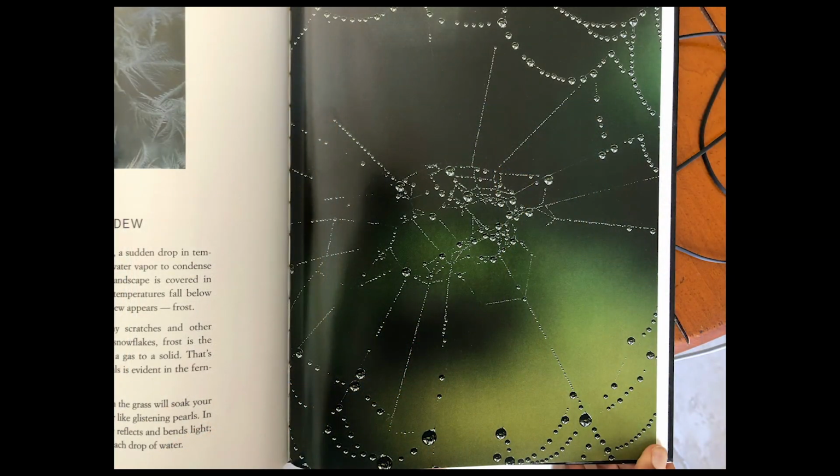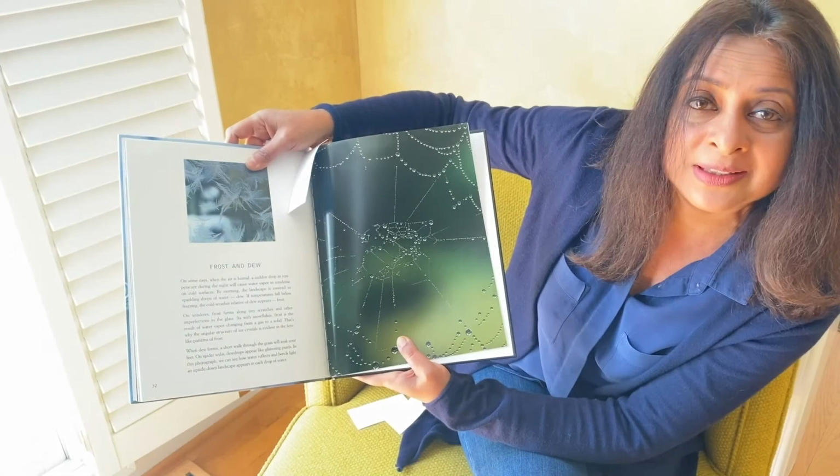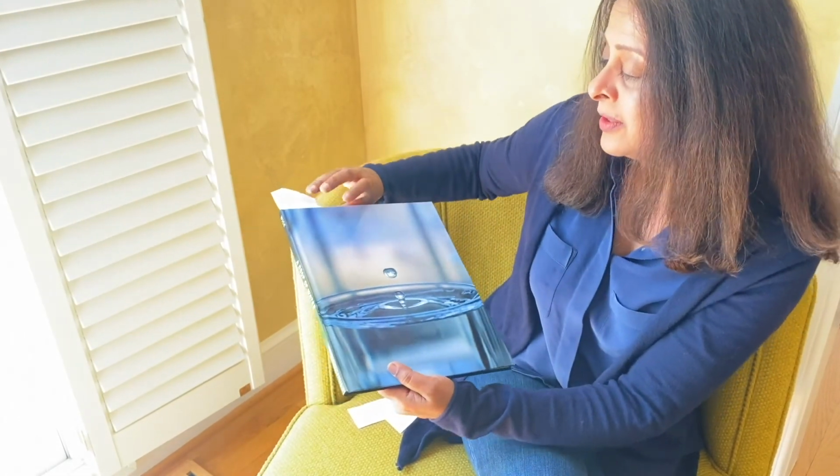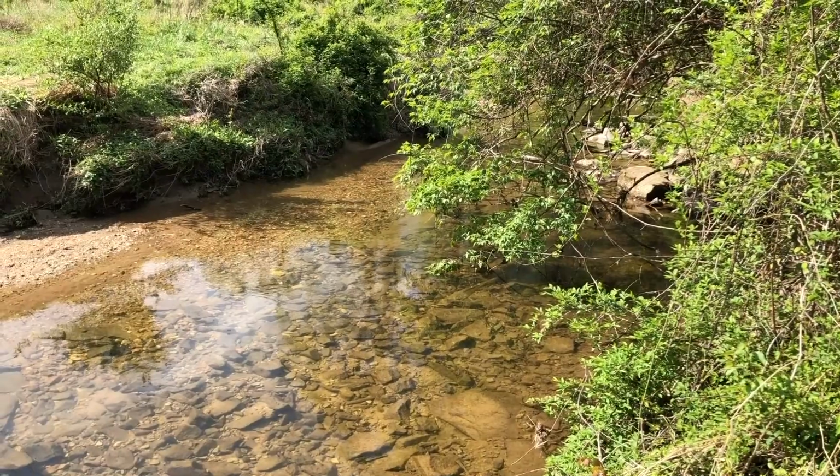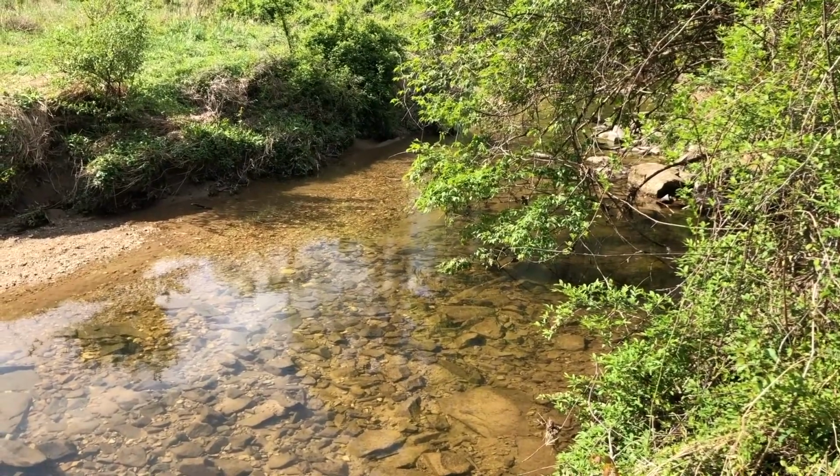All little tiny water molecules on a spider web. That's the book. Now Zeta's been waiting patiently. Let's go out and find out what happens when streams get very, very hot. Water fills up our lakes and our streams. The fish are very happy.